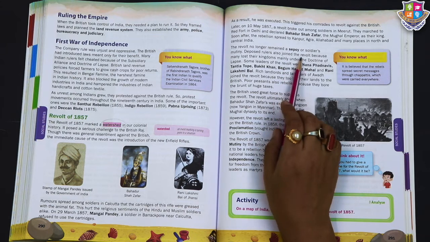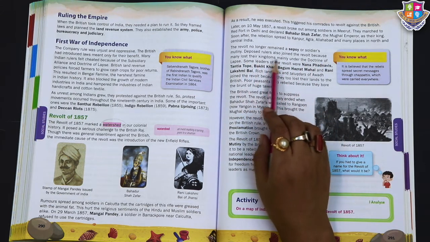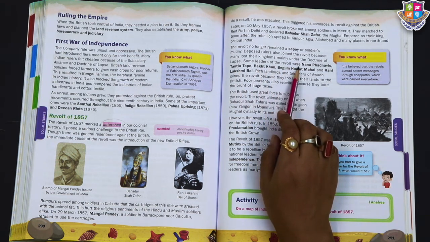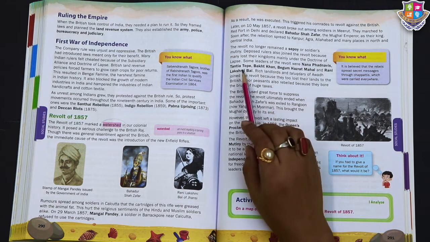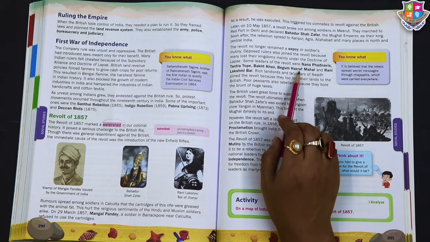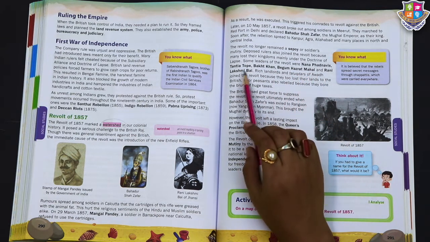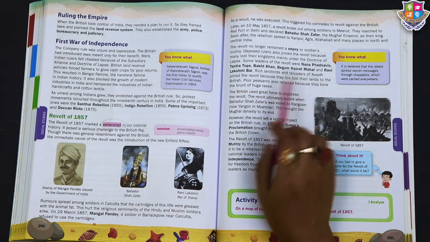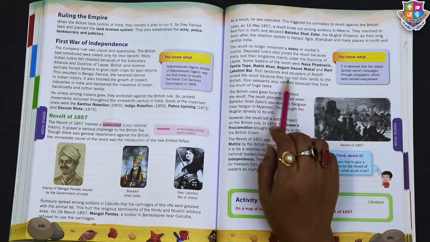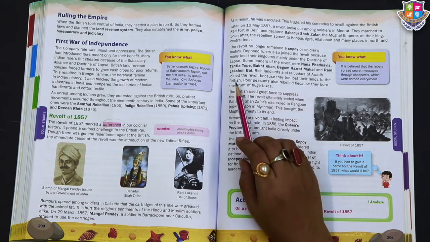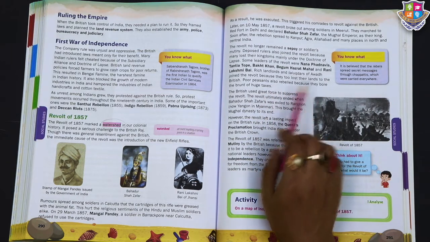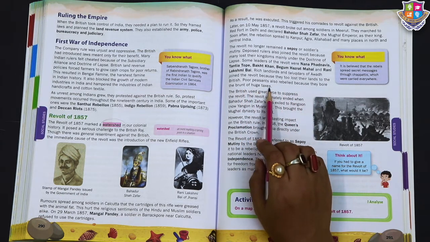Deposed rulers also joined the revolt because many lost their kingdoms mainly under the doctrine of lapse. Some leaders of the revolt were Nana Sahib, Tantia Tope, Bakht Khan, Begum Hazrat Mahal, and Rani Lakshmibai. Rich landlords and talukdars of Awadh joined the revolt because they too lost their lands to the British. Poor peasants also rebelled because they bore the brunt of huge taxes.